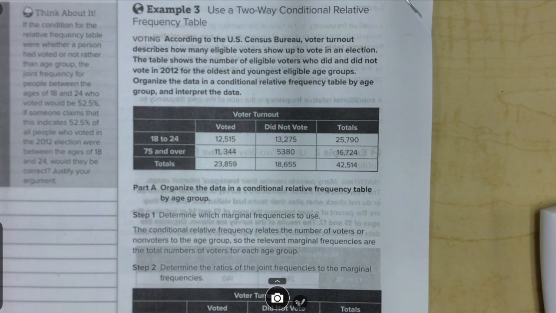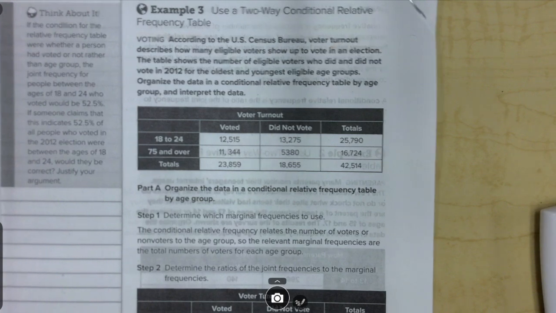Think about it. If the condition of the relative frequency table were whether a person had voted or not rather than age group, the joint frequency for people between ages 18 and 24 who voted would be 52.5. If someone claims that indicates 52.5% of all people who voted in the 2012 election were between the ages of 18 and 24, would that justification be correct? Absolutely not. That's using an if A then B statement, and then if B then A. That doesn't work.